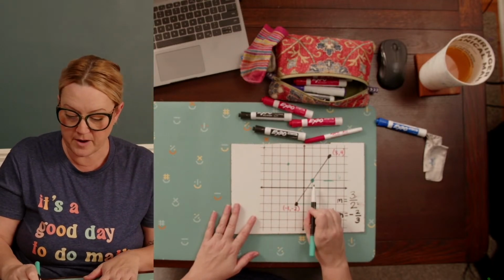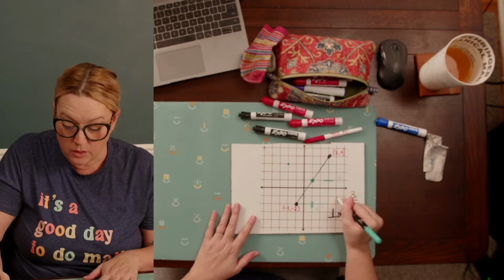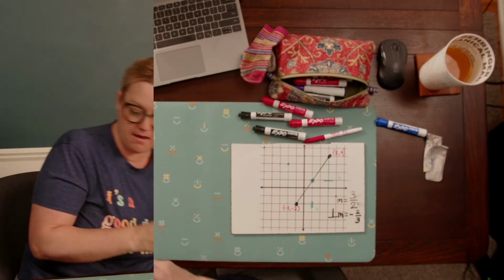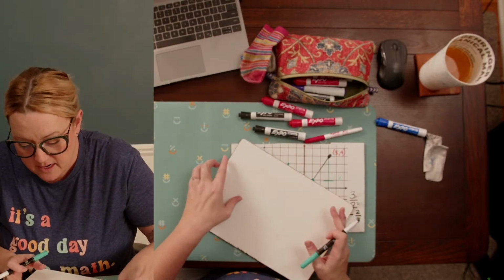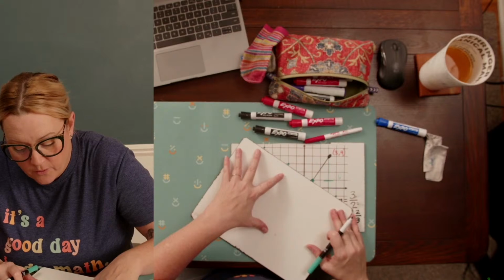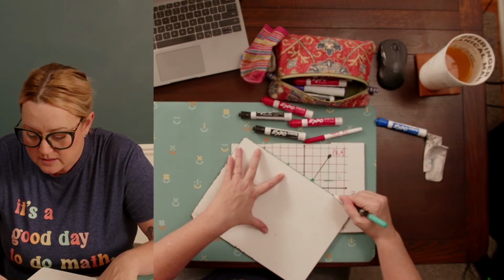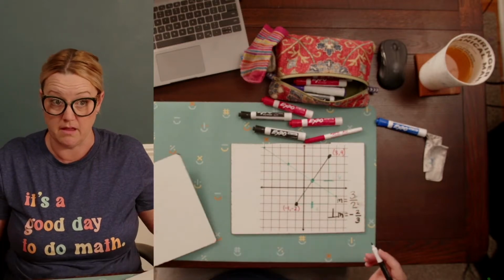And then I could go up 2 and left 3 again. I could also from here go down 2 and to the right 3. I can just play around with it wherever I want it to be. And then I'm going to connect the dots. However many points you need to put on there is fine, but at least 2, because you need 2 points to make a line.